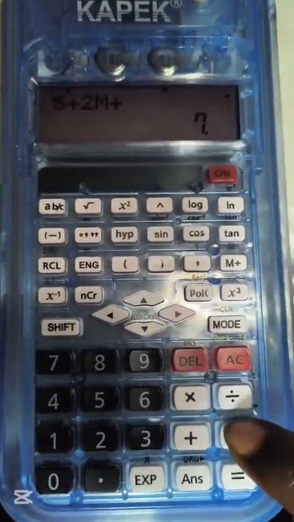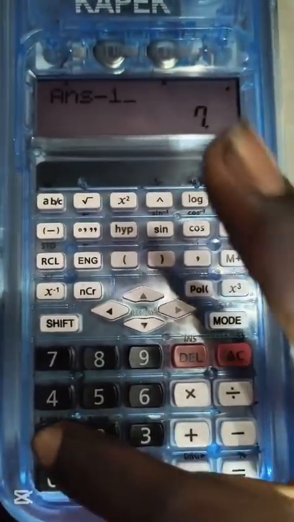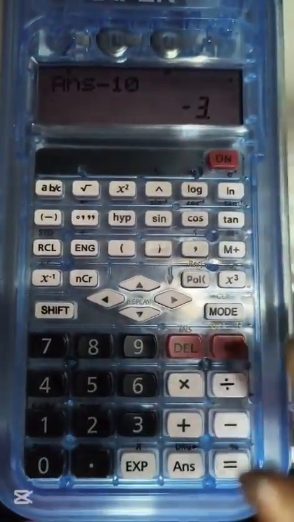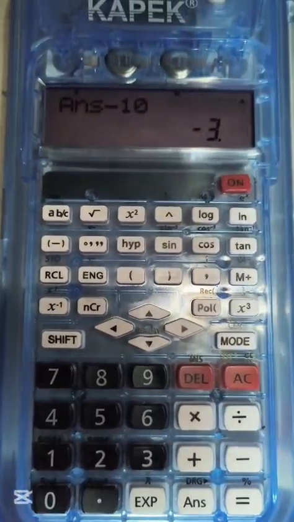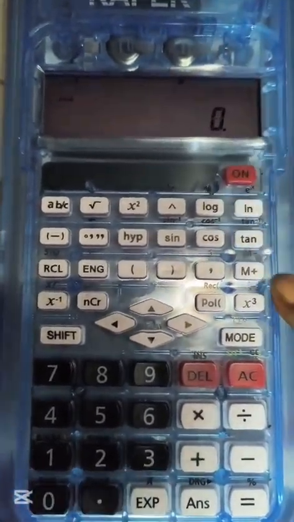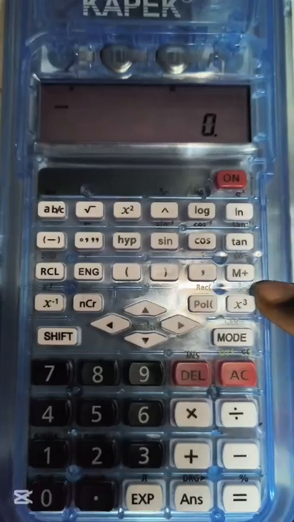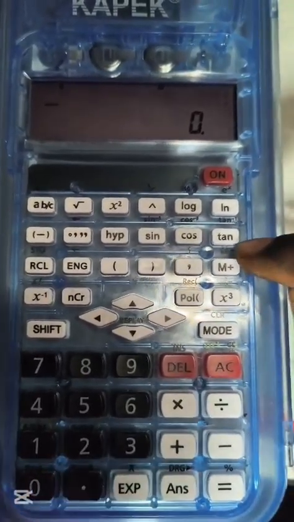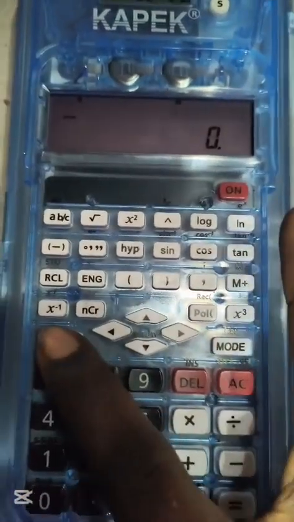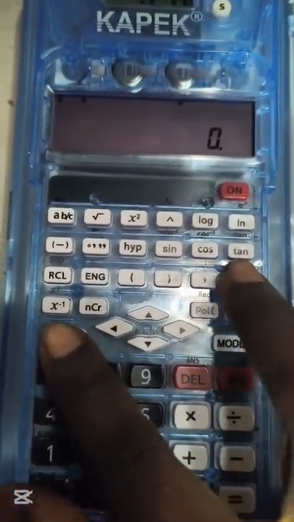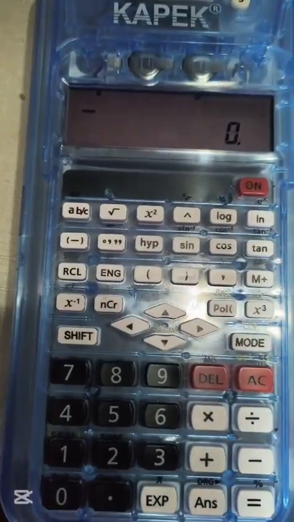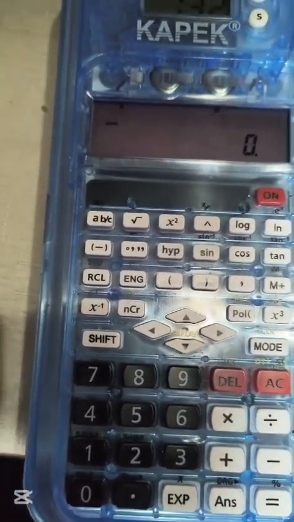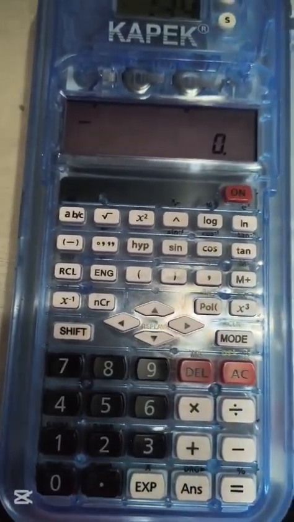You can say 7 minus 10, and you're going to get -3. If you don't want to add to your memory, but you want to subtract from your memory instead, that's the second function: press shift and press this number right here. Then you're now subtracting from your memory.